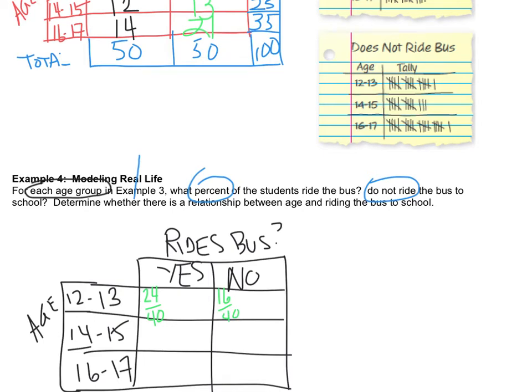So what we have to do is we've got to figure out what are those as percents. And remember, like I said, what you do is you just take your numerator, divide it by the denominator to get 0.6, and then you turn that into a percent, which means 60%. 16 out of 40 means 0.4, but then that as a percent is 40%. So the 12 and 13-year-olds, 60% of them ride the bus, 40% do not.